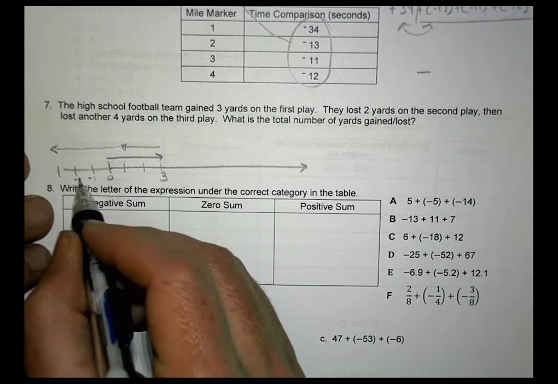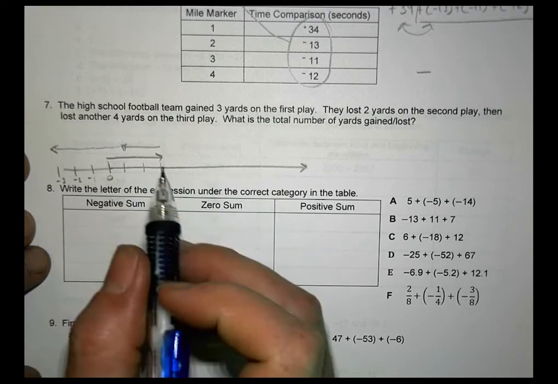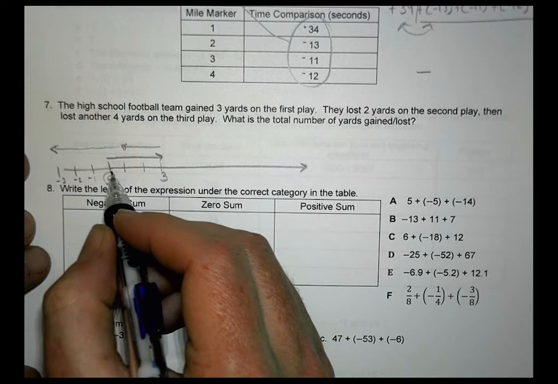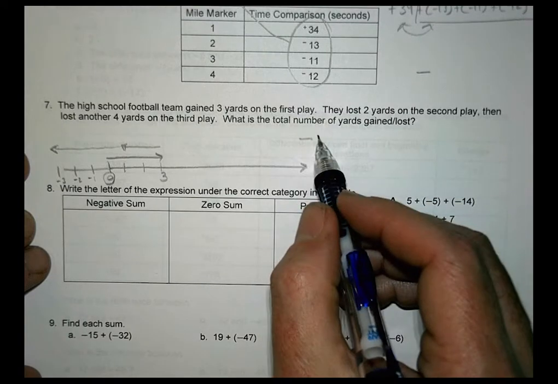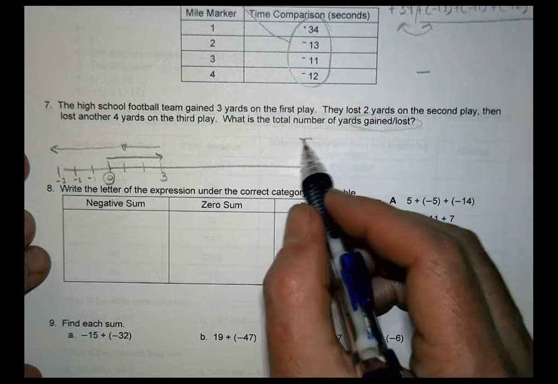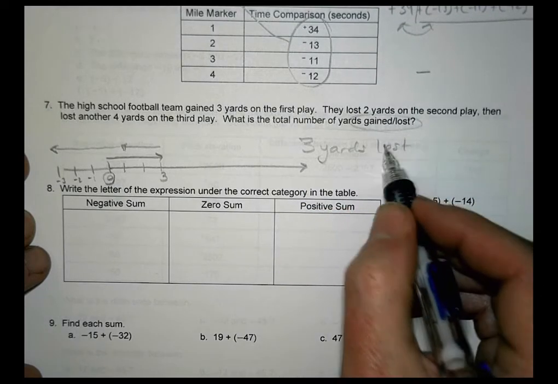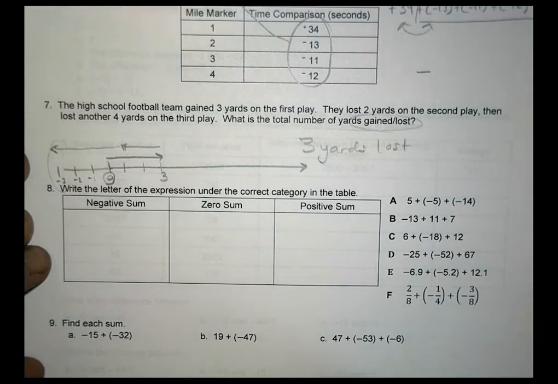Negative 1, negative 2, negative 3. So what's the total number of yards gained or lost? We started at 0. Because we're looking at total gained or lost, we would say 3 yards lost in total, because we ended up right there. Bummer for the team.